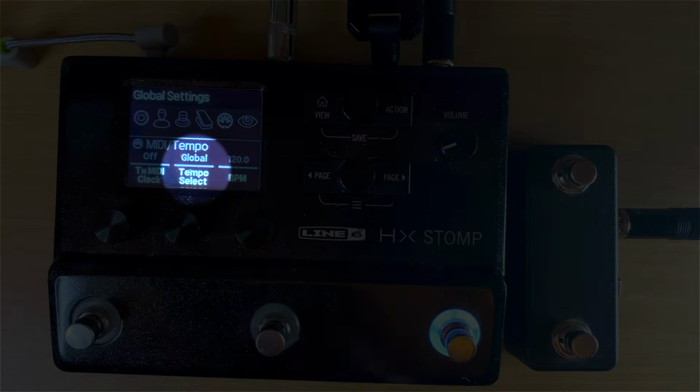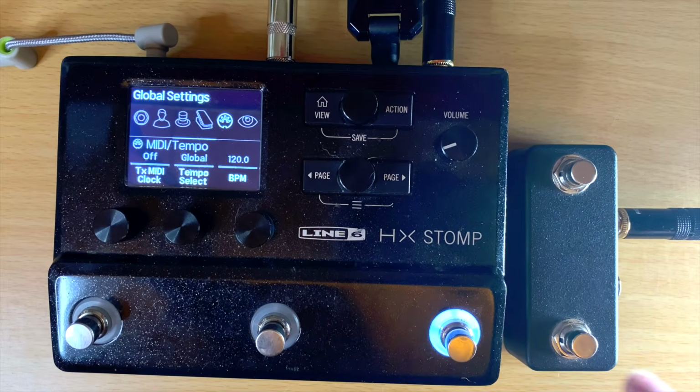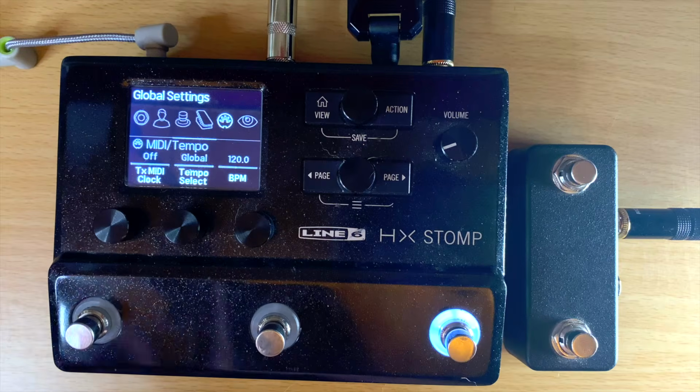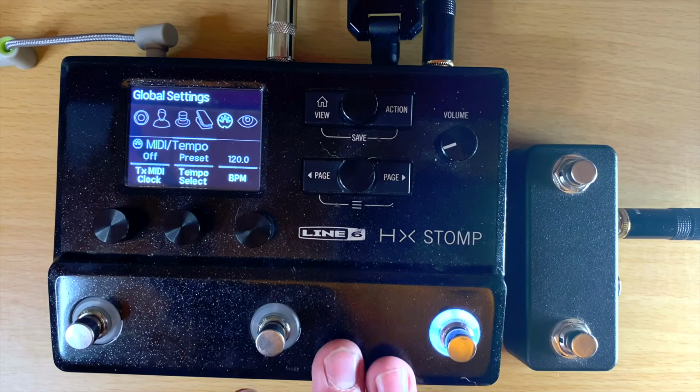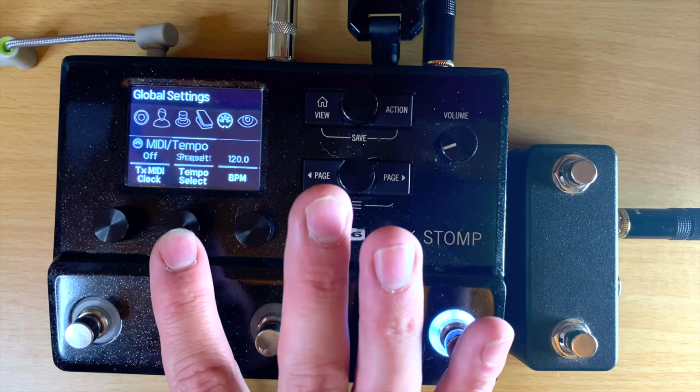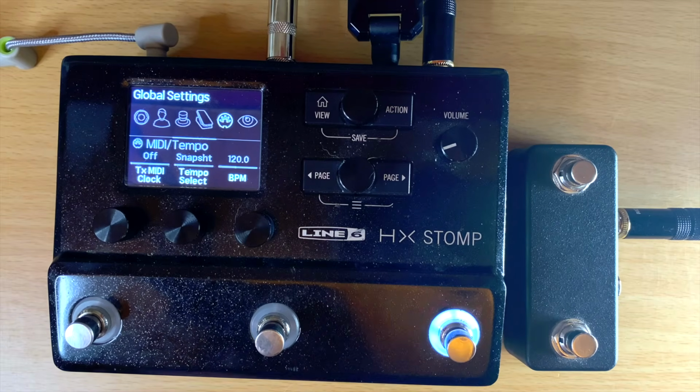Tempo select. Do you want the tempo to be remembered globally? So whatever you last set your tempo, remember this was my tap tempo. So if I set it to 30 beats per minute, when I load another preset, do I want it to remember 30 beats per minute? Or do I want each preset to have its own tempo? Or even each snapshot to have its own tempo?